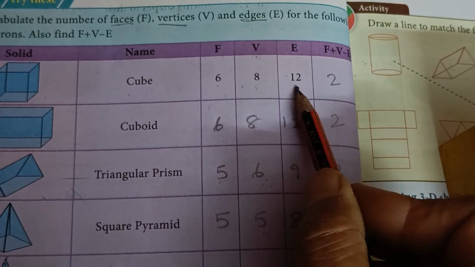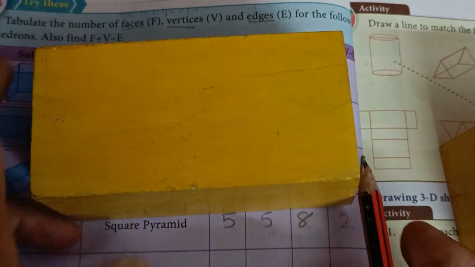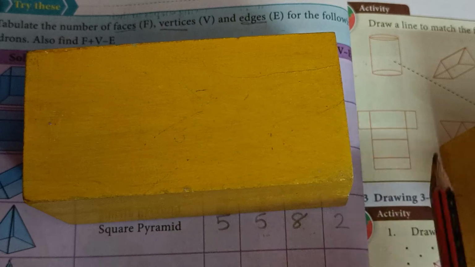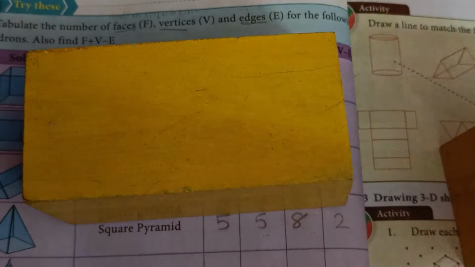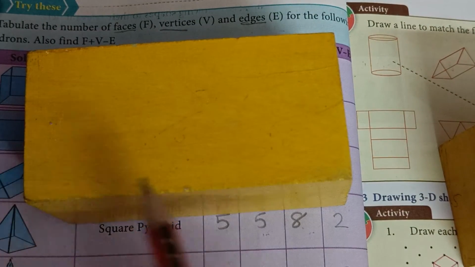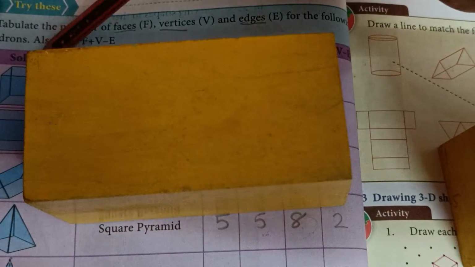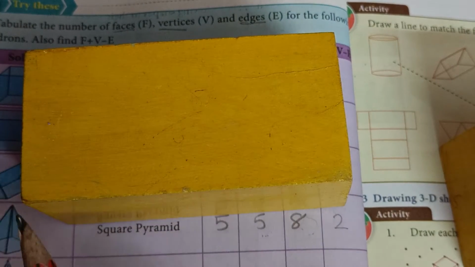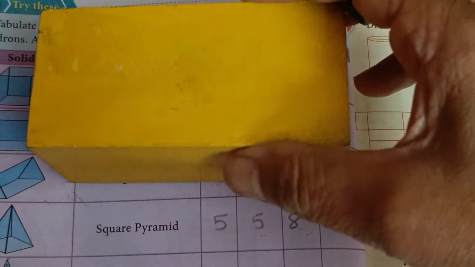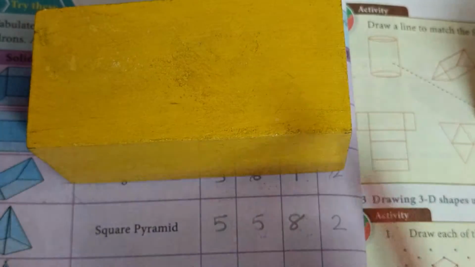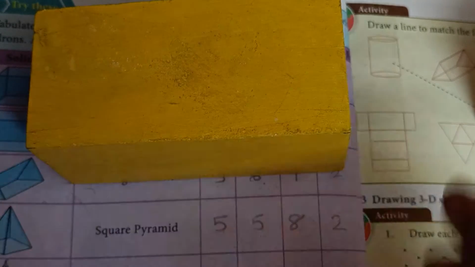Now the same thing for a cuboid. It has 6 faces, 8 vertices, and 12 edges.